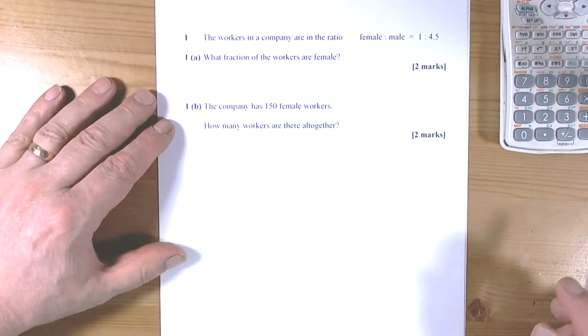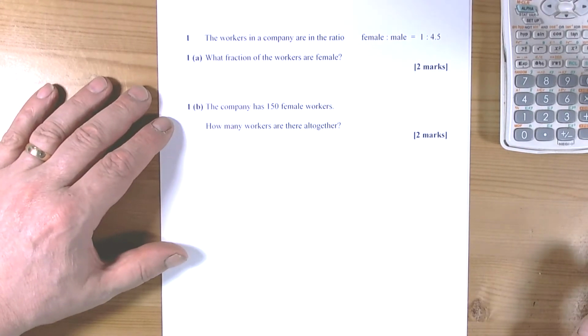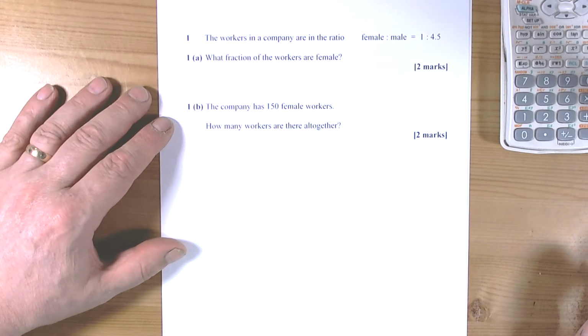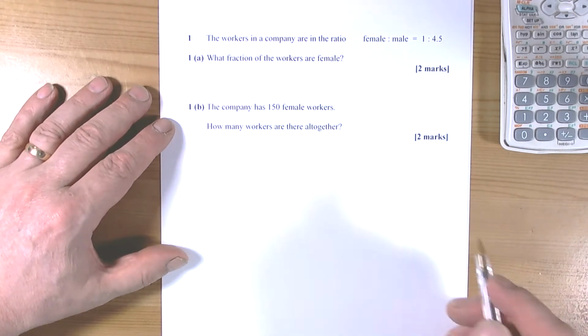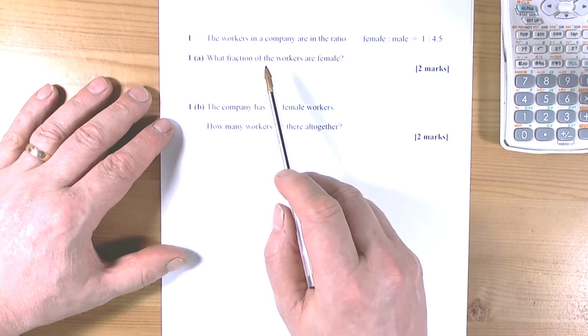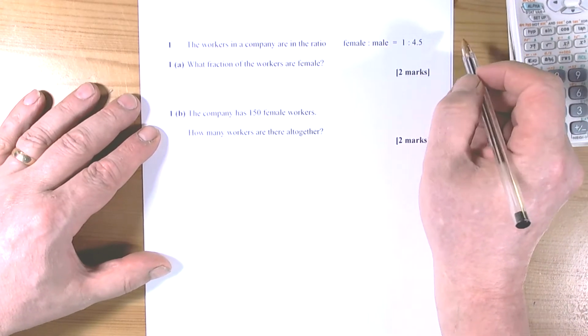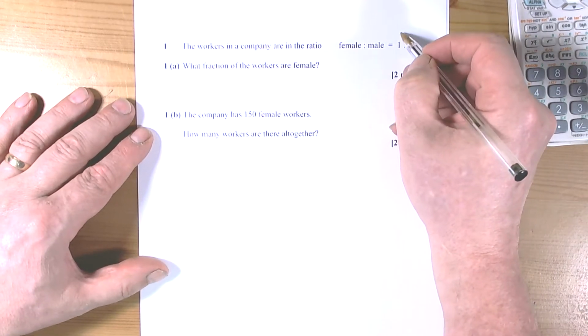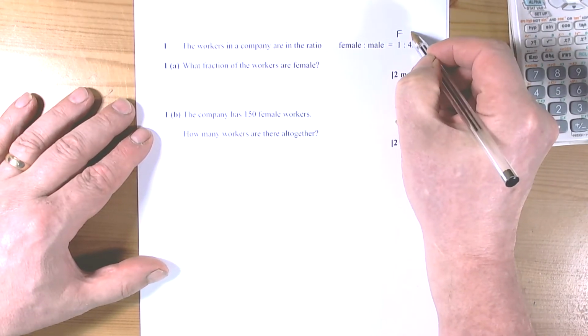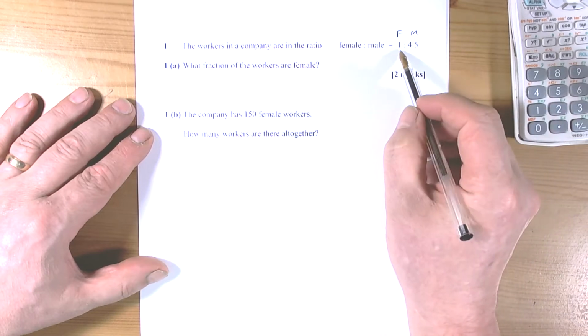Okay, so we're going to concentrate on the next couple of days on ratio because it comes up quite a lot in the exams, and it's going to be a popular topic. Okay, so we've got a question here. The workers in the company are in the ratio female to male. So as always, please give the numbers some headings in ratios, help you to see what's going on.